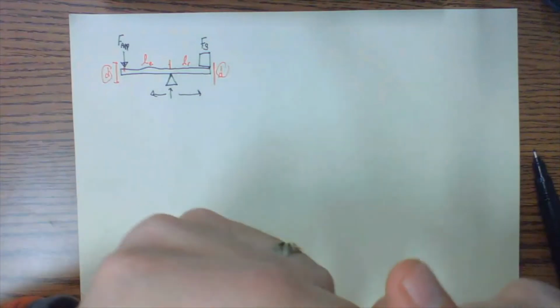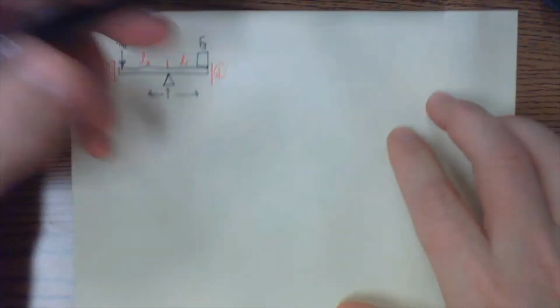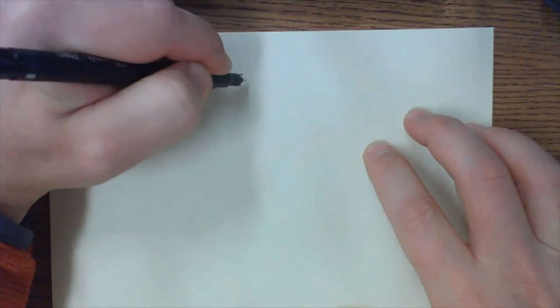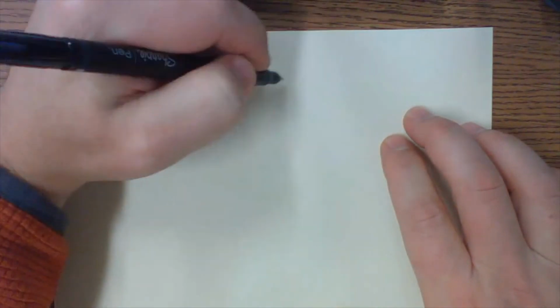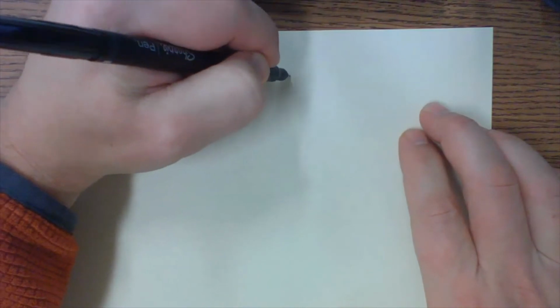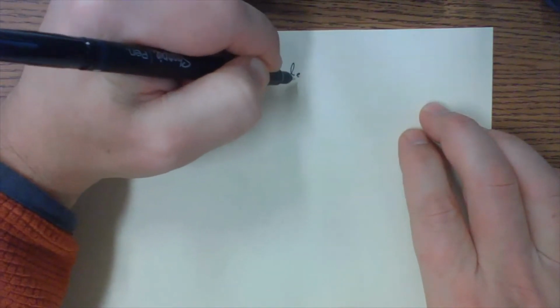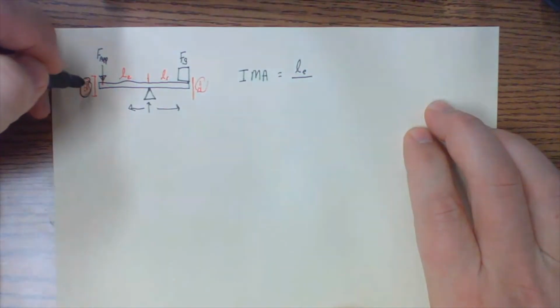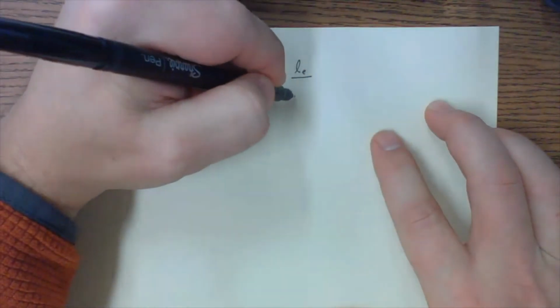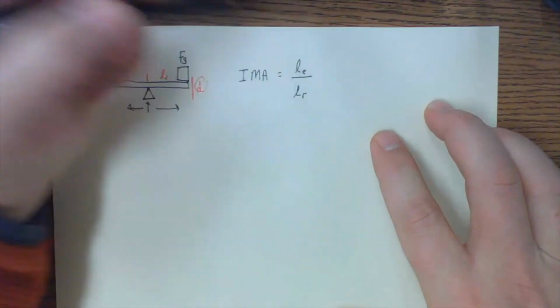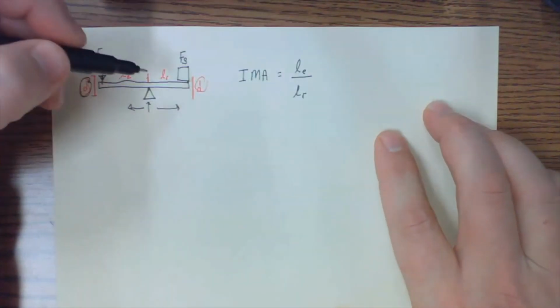So when we set this up and we start to think about this in terms of an IMA, we usually say, well, the IMA is going to be equal to the length of that effort arm, okay, that's that distance in that we're going to move this way, versus the length of our resistance arm, that's the distance that we move this way.